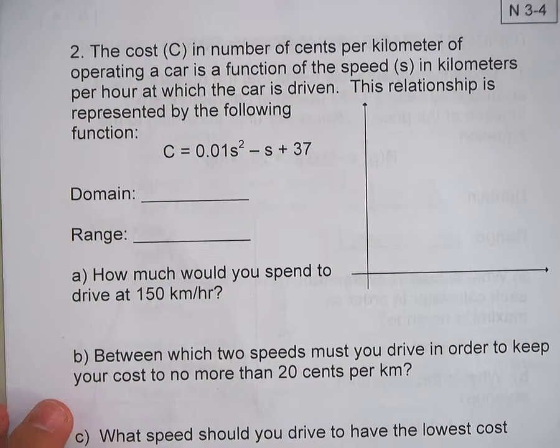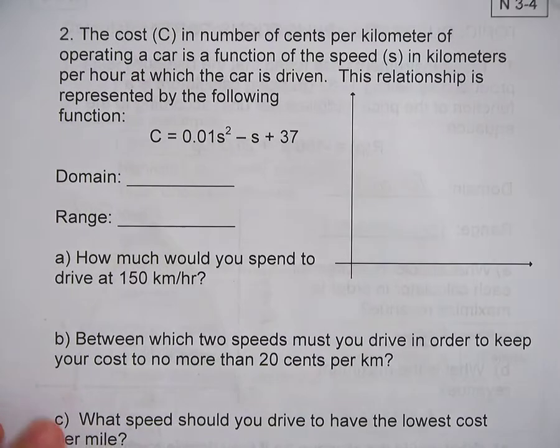Now I'm going to try and get through this a little bit quicker here. It says the cost C in number of cents per kilometer of operating a car is a function of its speed in kilometers per hour that the car was driven. This relationship is represented by the following function. So let's go ahead and type that in your calculator if you have that handy. I'll go through and show you the window workings on this. 0.01 x squared minus x plus 37. Obviously I don't have an s, so I'm using x.